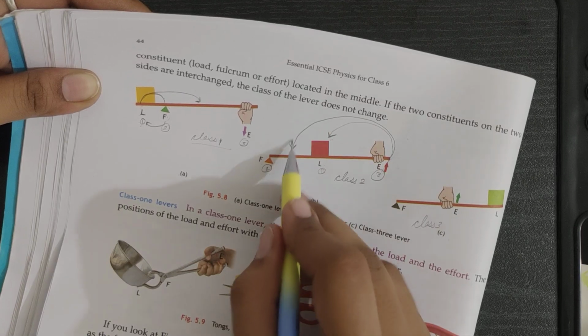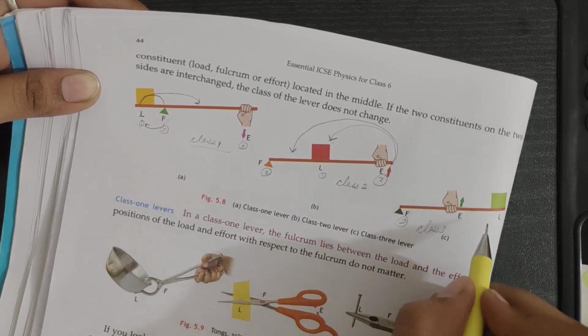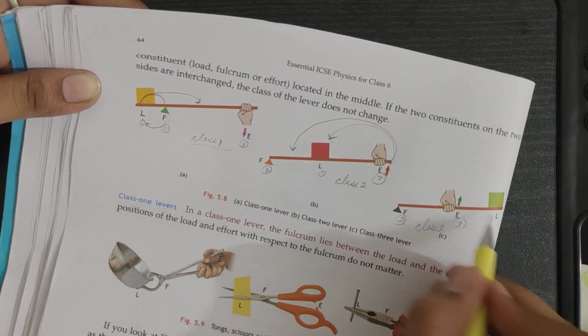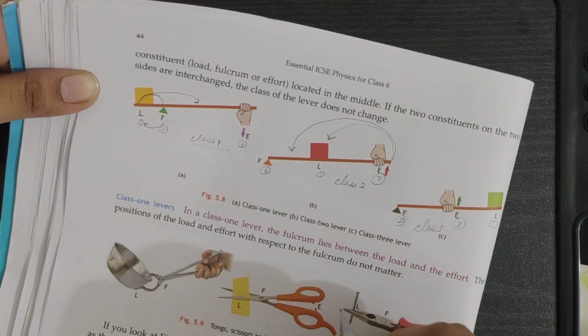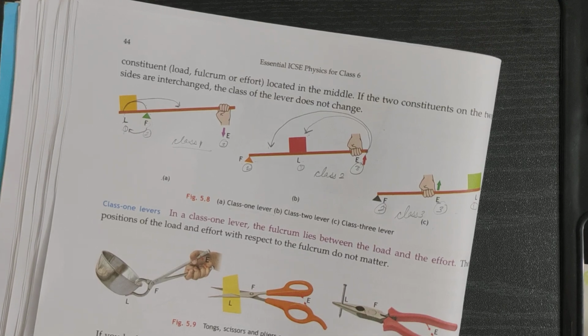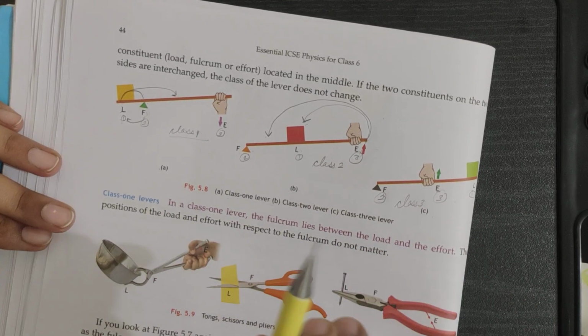So 3 will come in between these two. The fulcrum is on the same place, number 2. Effort came in the center, and load will move to the last place. This is the arrangement of the third class lever: fulcrum, effort and load of all these three.